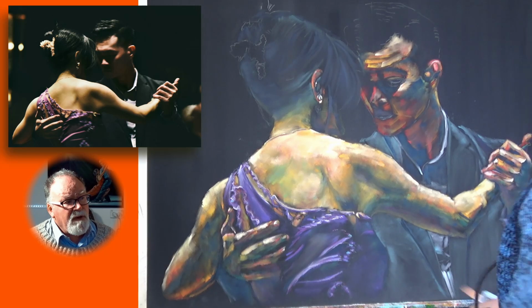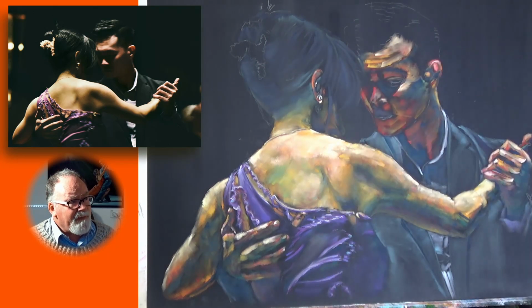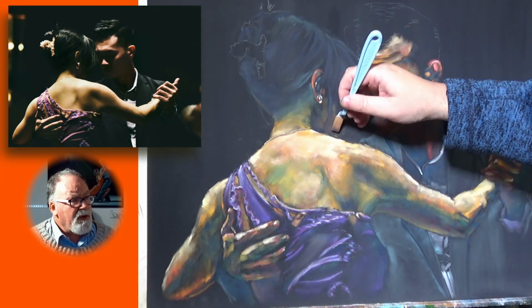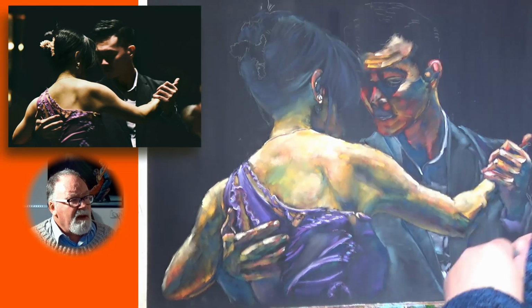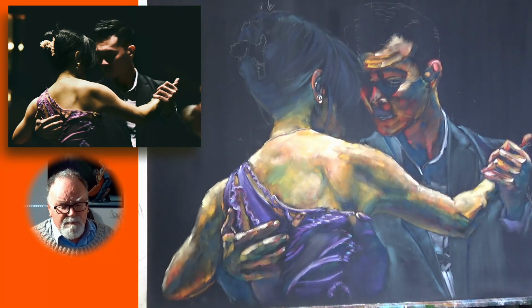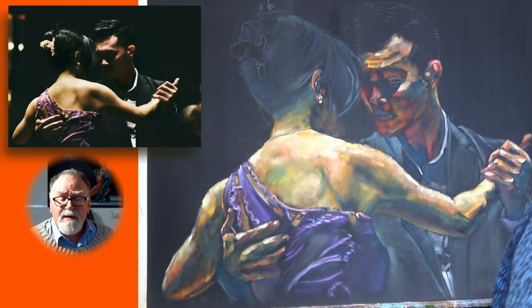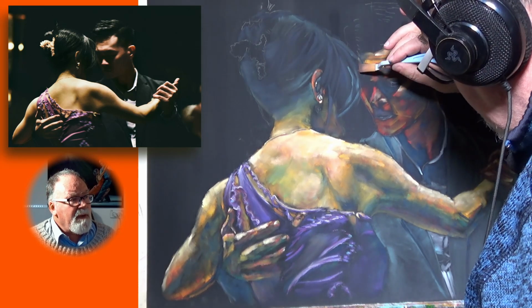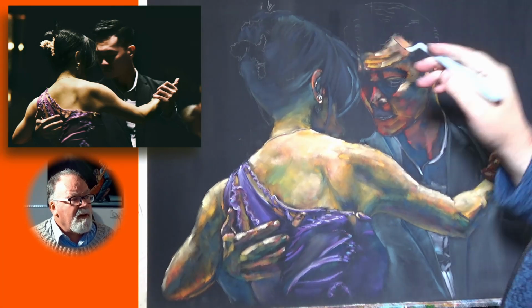I actually prefer doing pastels on a black paper, and I wish that Pastelmat would come out with a pure black paper. A lot of pastelists prefer lighter or mid-tone papers, but for me, the darker the paper, the easier it is for the light to appear.